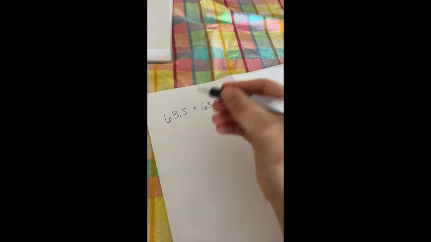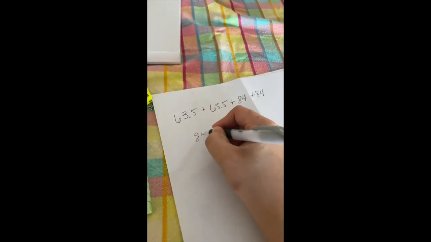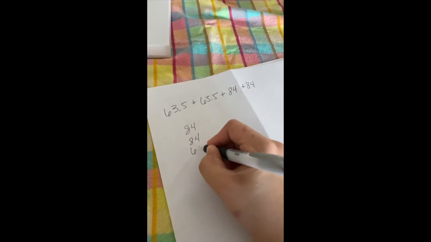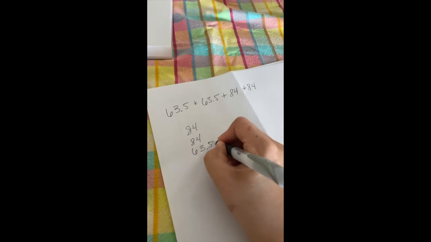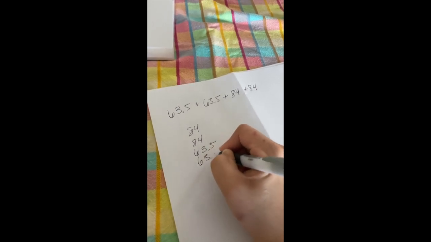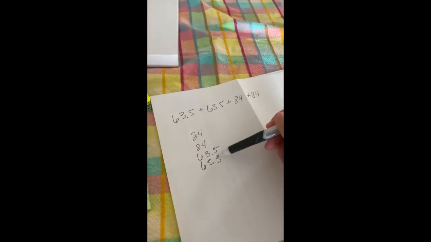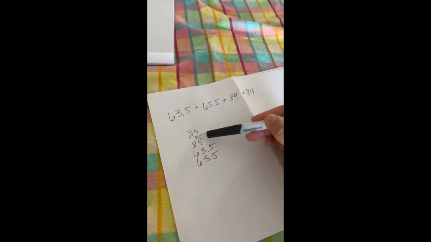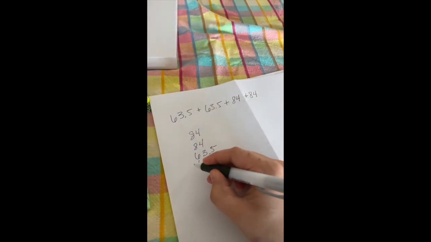Now remember in class, I've told you that it's hard to add across like that. So I'm going to line them up, and we always put our big numbers on top. So I have 84, 84, 63, 63. Okay, so now you see I left my little halves to the side here because I want to keep my whole numbers lined up with each other. So now this is going to be where it gets interesting.